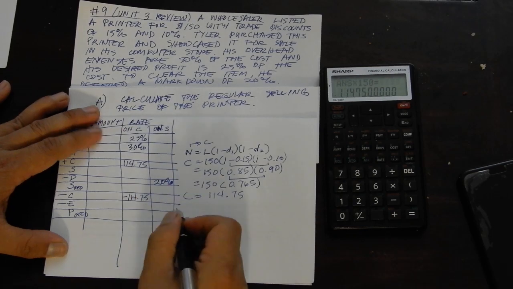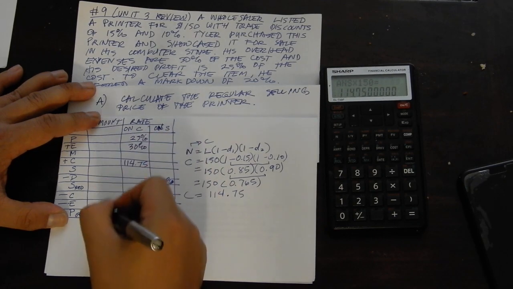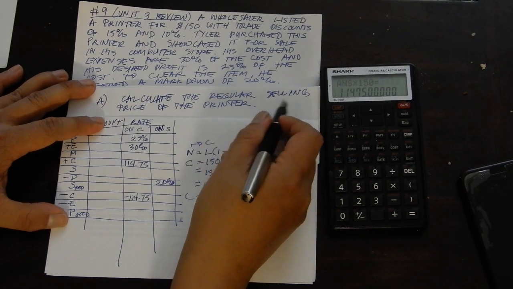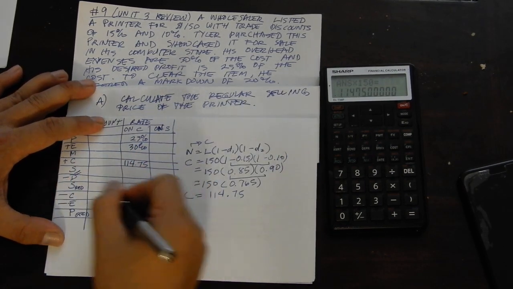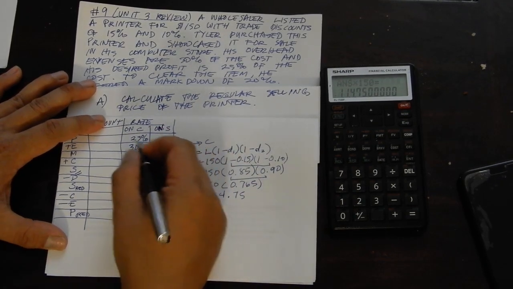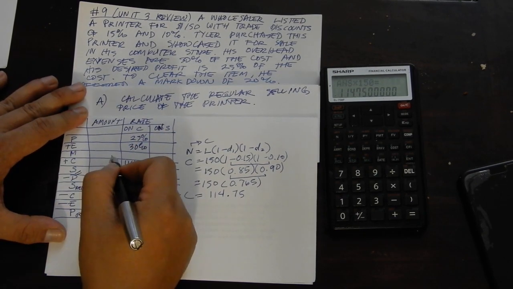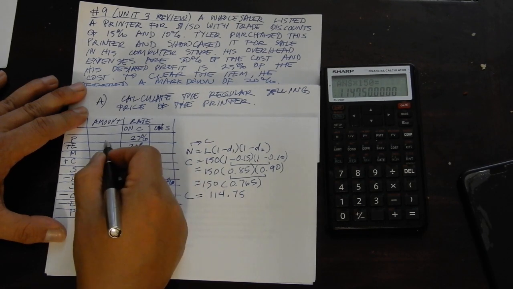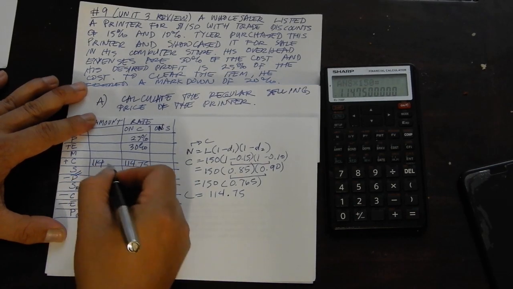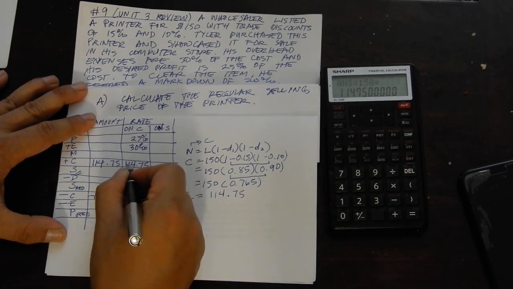Okay, so this is all our given so far, but we can use this to gradually fill up all the other boxes to answer the question. Part A asks us to calculate the regular selling price, which is this. And then we'll proceed with the rest in parts B and C. All right, so the first thing we need to do is fill up the P and E boxes here. We can actually fill these boxes with dollar values. But this 114.75, negative 114.75, is up here. Let's use that.